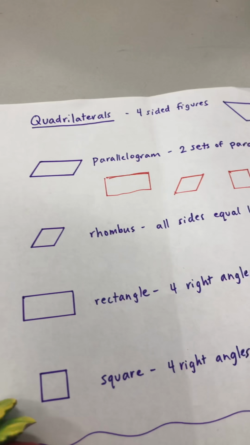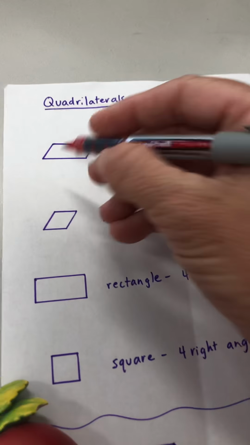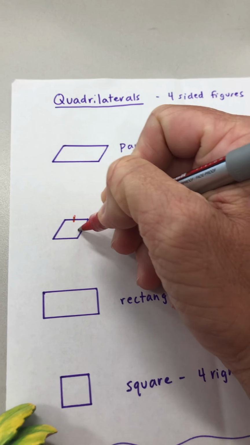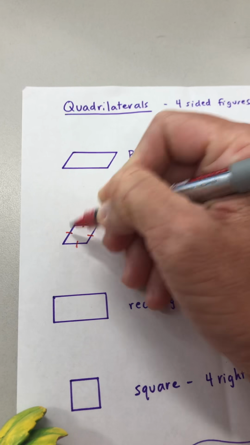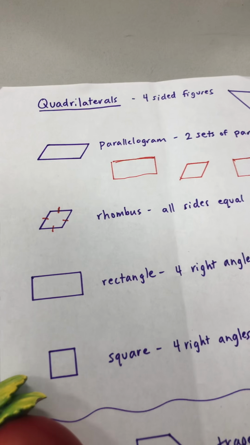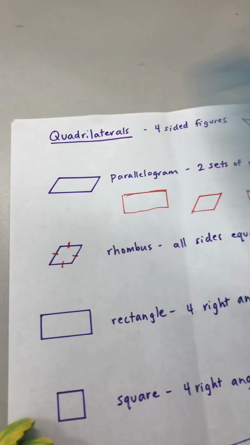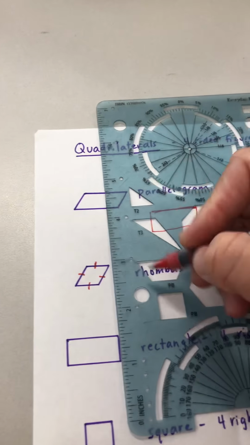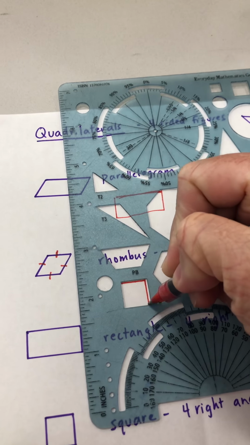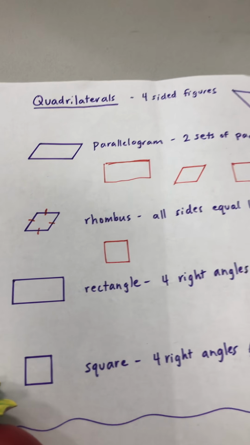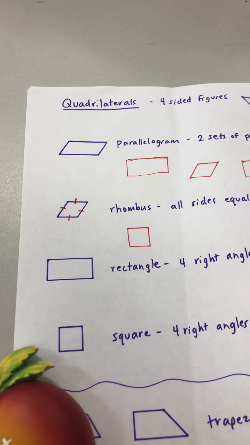Okay, the rhombus. The rhombus is something that has all sides equal in length. Basically, equilateral. So all 4 of those sides are equal, which means that is not the only thing that is a rhombus. Square is also a rhombus. Now, when we see the square, we don't often call it the rhombus, but it is a rhombus. Rhombus is just something that has all sides equal in length.